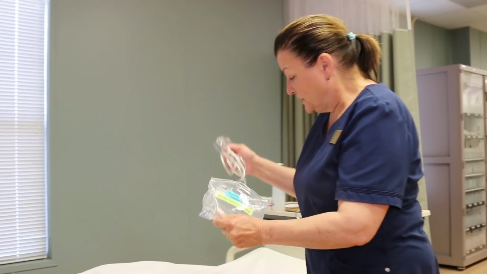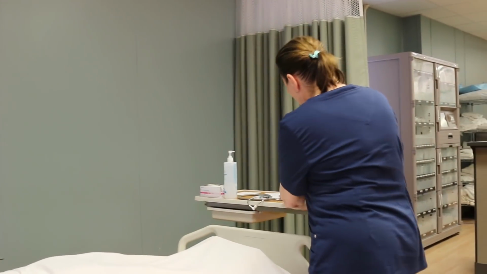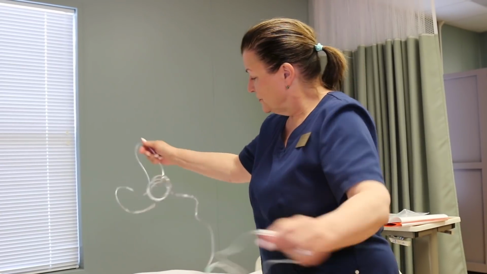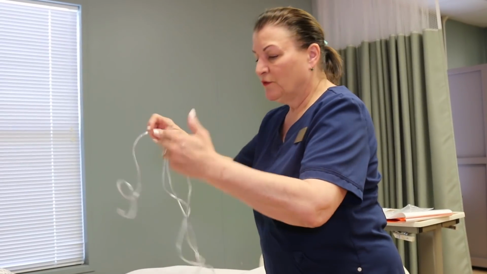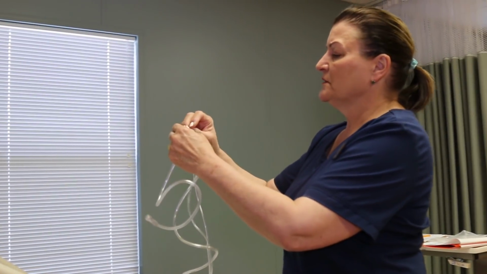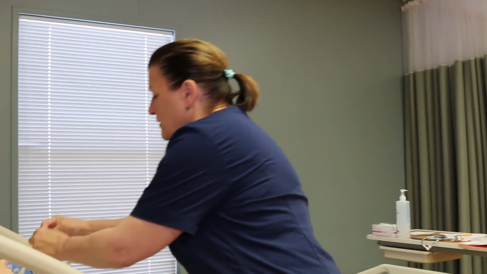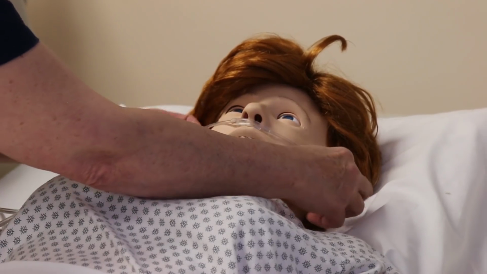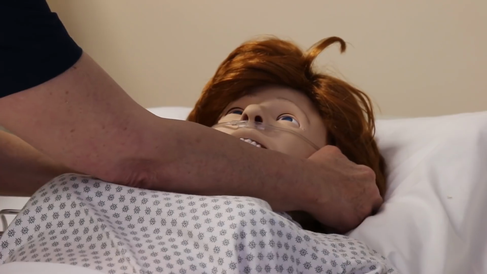Now I have this nasal cannula, and the doctor wants you to have this so that it will help you breathe a little easier. Have you ever had this before? No. So this has a little flat piece that goes against your upper lip, and the little prongs go up inside your nose.